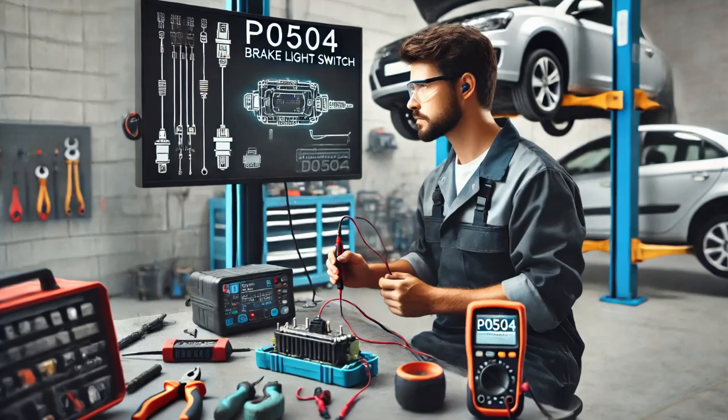When the check engine light came on, I began diagnosing the issue. Using a scan tool, I retrieved the fault code P0504, brake switch A-B correlation, which indicated a potential problem with the brake light switch or its circuit.